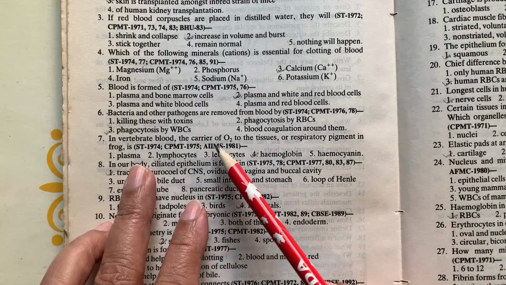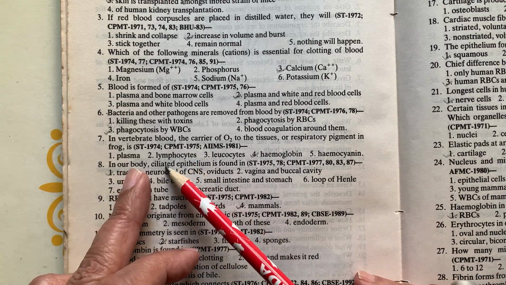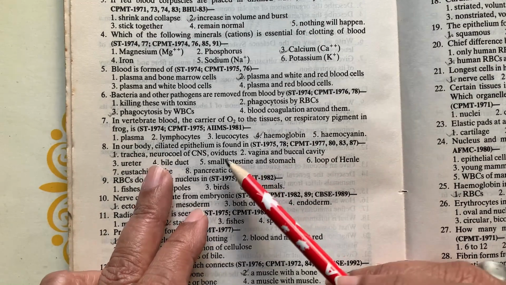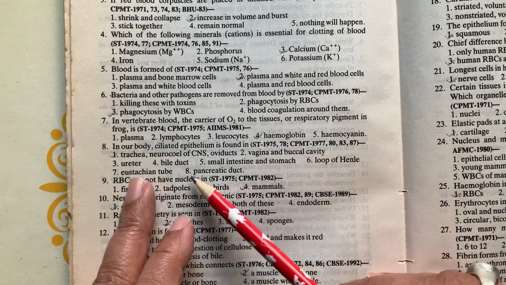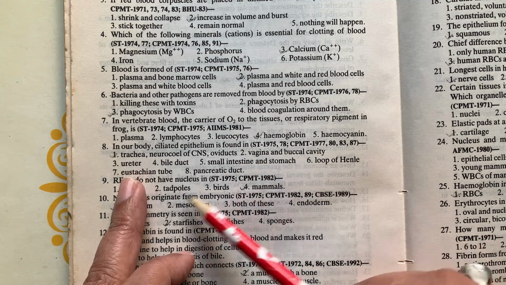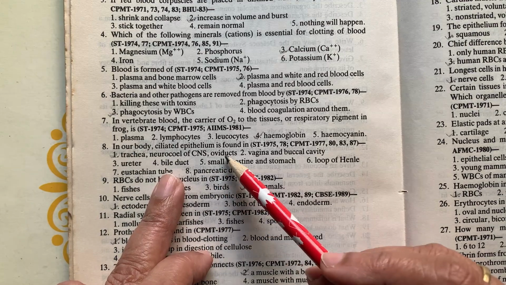In vertebrate blood, the carrier of O2 to the tissues or respiratory pigment in frog is plasma, lymphocyte, leukocytes, hemoglobin. It is hemoglobin. In our body, ciliated epithelium is found in trachea, neuropil of CNS, oviduct, vagina and buccal cavity, ureter, bile duct. It is in trachea, neuropil of CNS and oviduct.